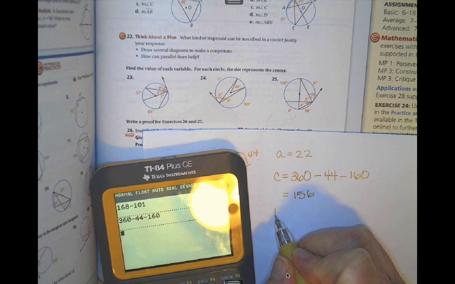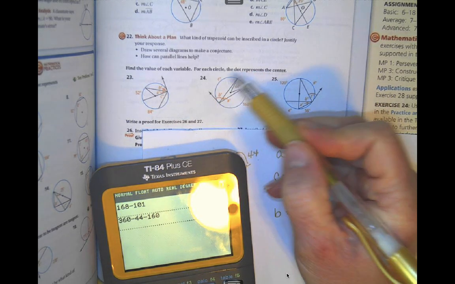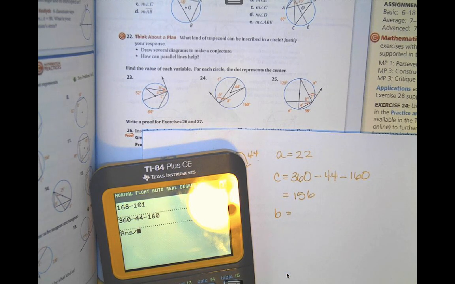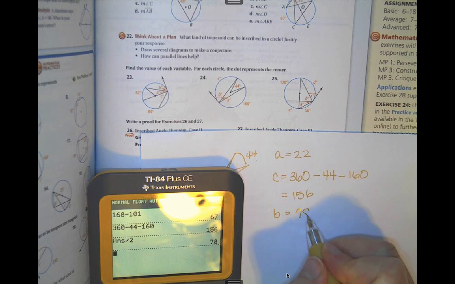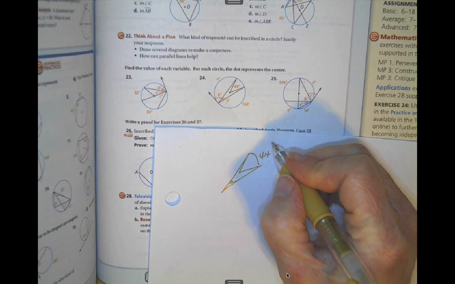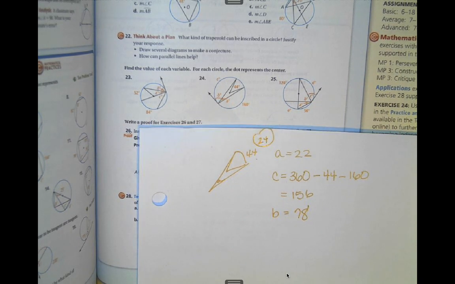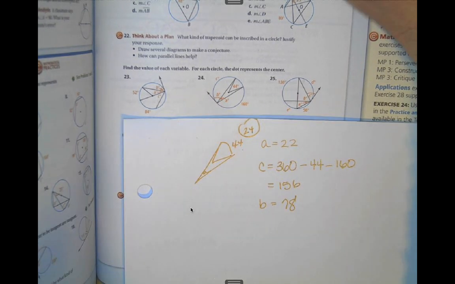And then to find B, B is one of those tangent chord angles. It's going to be half of C. So I would take half of 156, and I'm going to get 78. So again, that was number 24. I've got A is 22, B is 78, and C is 156. All right, that's it for this one.